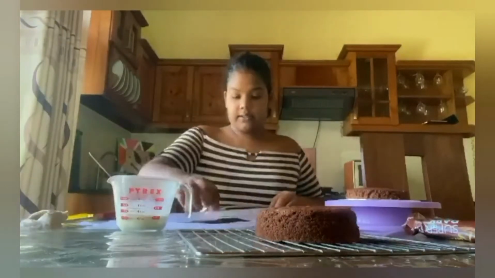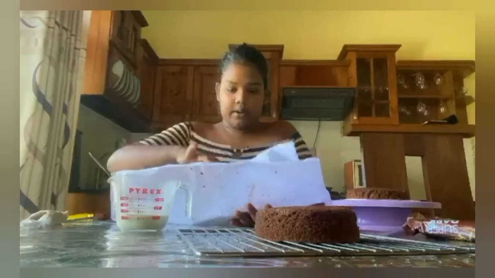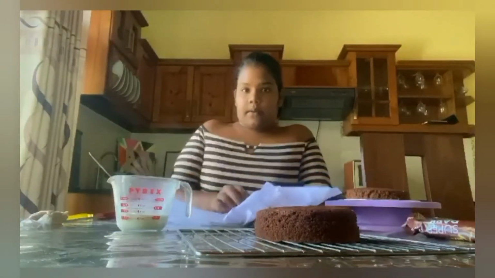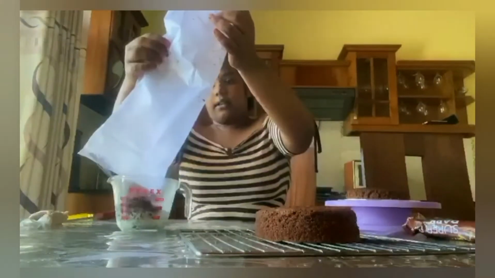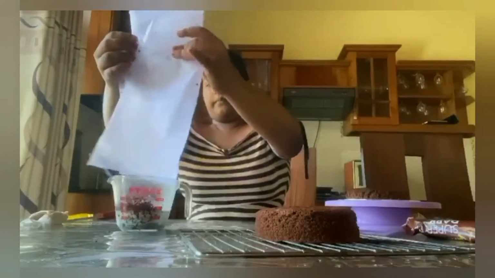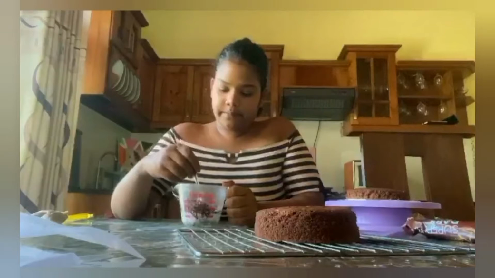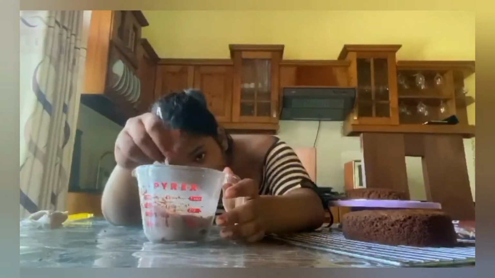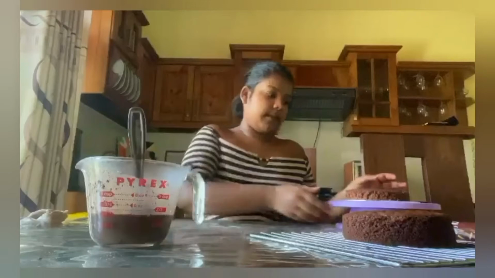So here I have some hot cream. Into that I'm gonna put my dark chocolate, which is this. I've roughly chopped it up like fine pieces. So I'm gonna put my chocolate into the hot cream mixture, basically in this manner. And it dissolves well, and until then we're gonna assemble our cake.